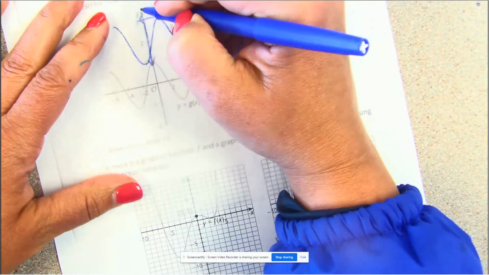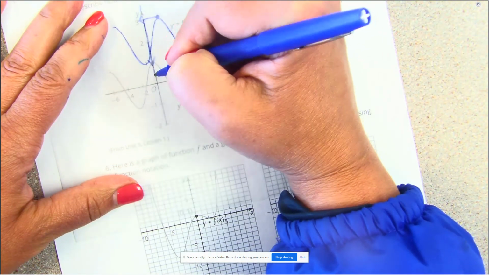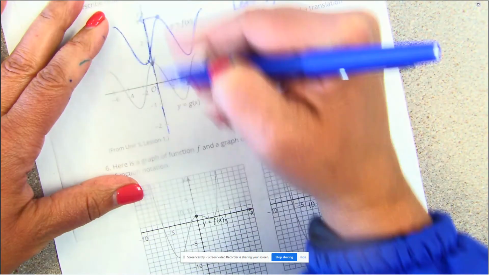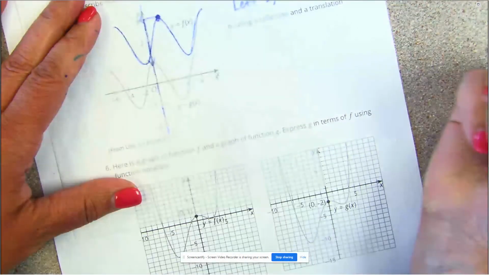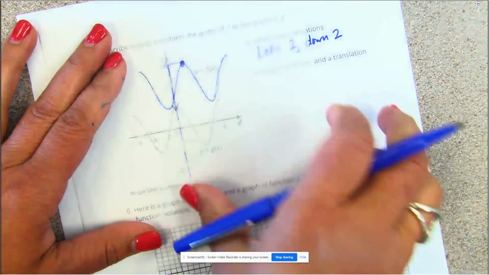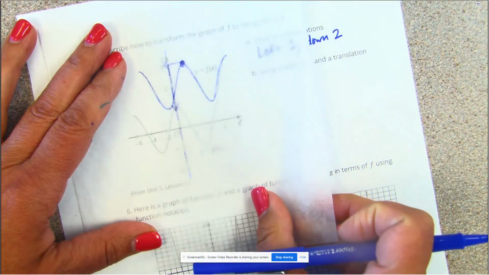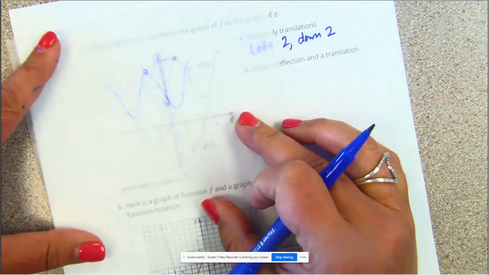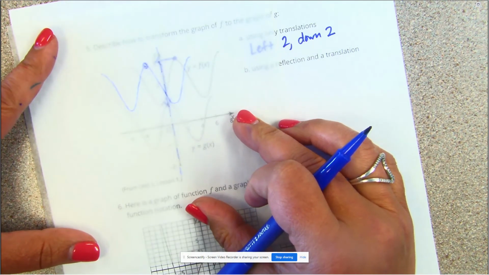So I'm going to try the y-axis. And I'm going to emphasize that point right there. So I'm going to reflect it across the y. Why did I decide that? I don't know. I just decided to try it. You could try the x. I'm going to reflect it across the y. Get that lined up.